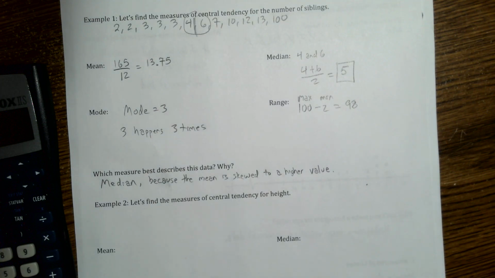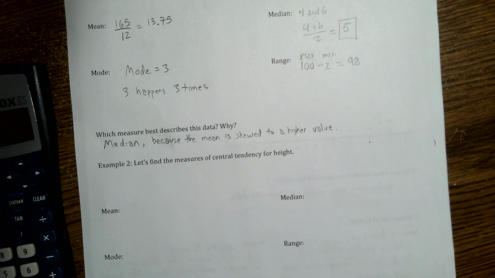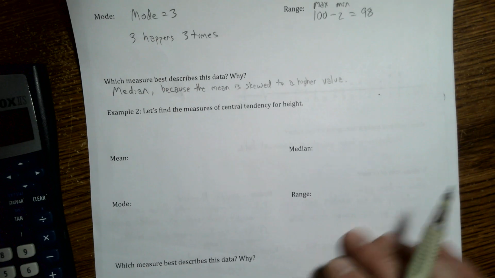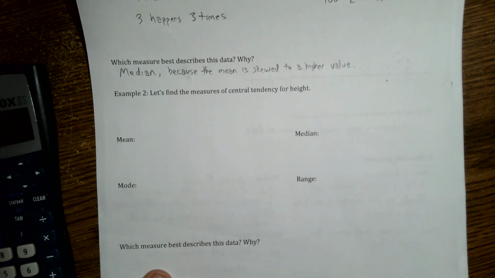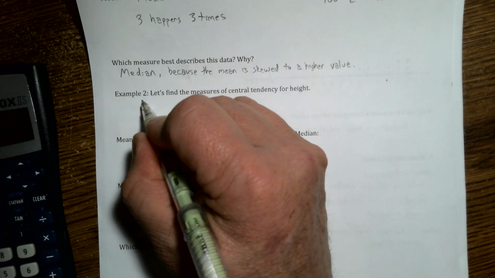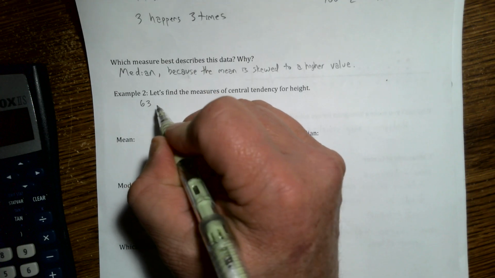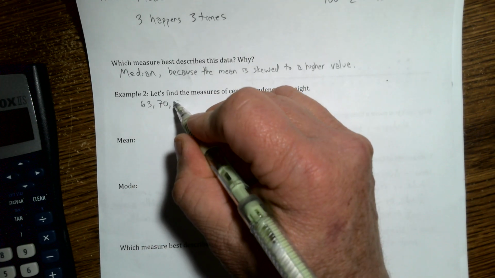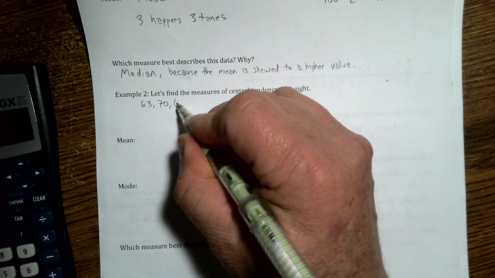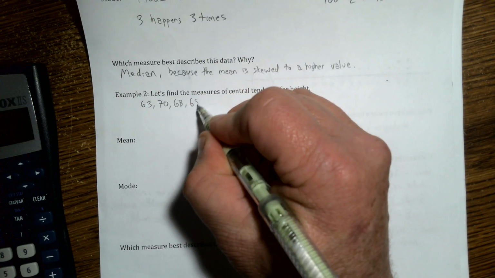of the data. All right, let's take a look at example 2. So here we want to find the measure of central tendency for height. So we went ahead and measured all the heights in the room. So I'm going to go ahead and write all those values. And I'm going to write them in the order that we collected them.